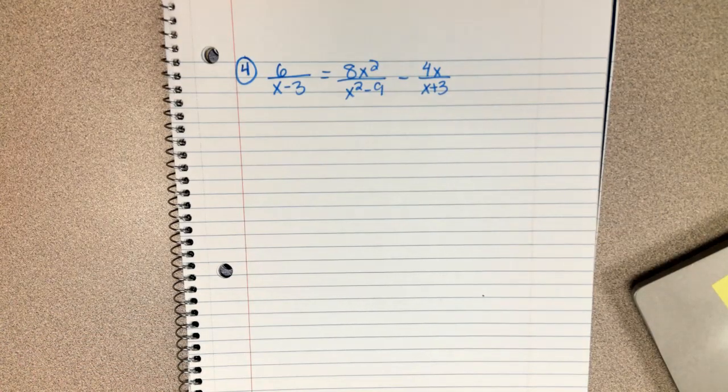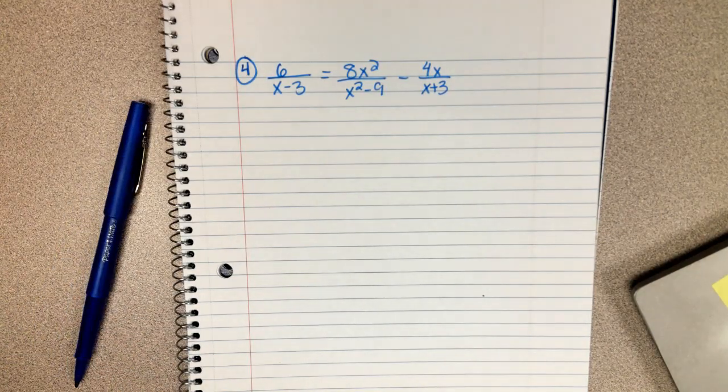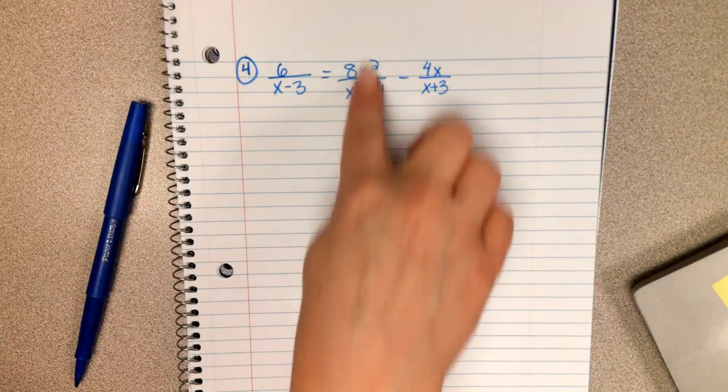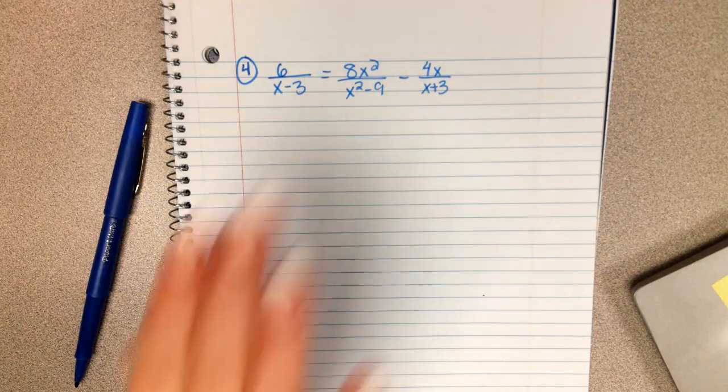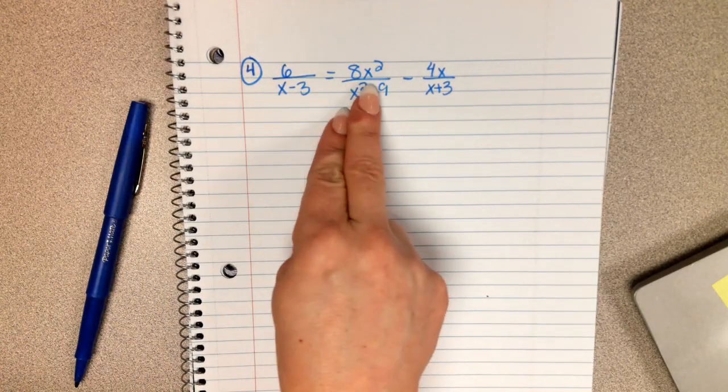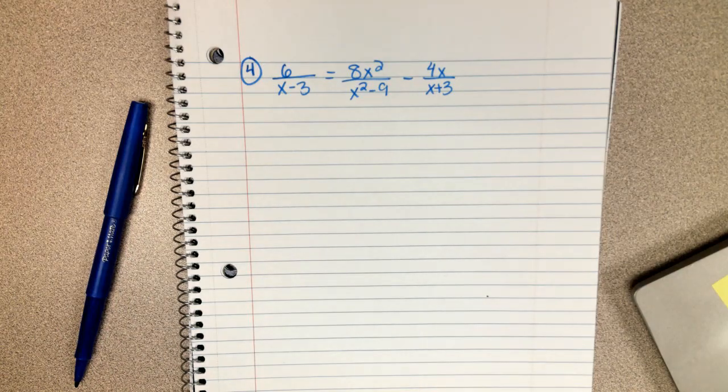So again, I'm going to do the same thing and try to get rid of that denominator. It's not a proportion. I have a fraction equals a fraction minus a fraction. To be a proportion, I have to have one fraction equals one fraction. That is not what I have. So I would really rather get rid of the denominator. Now, I need to multiply by every single thing that happens to be in a denominator.